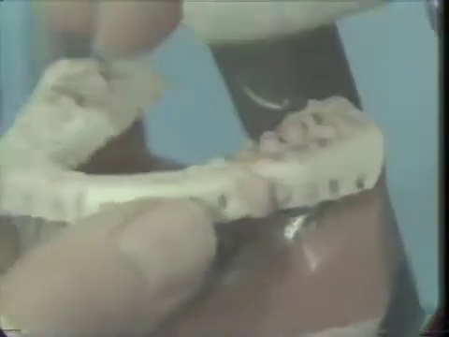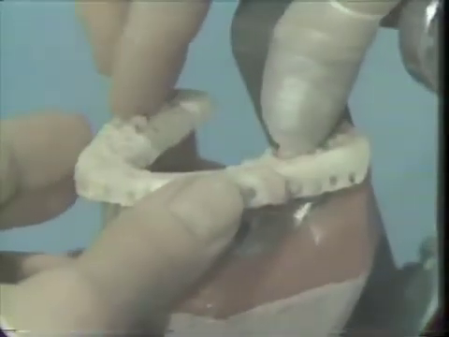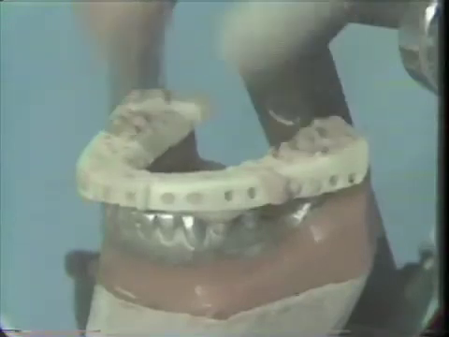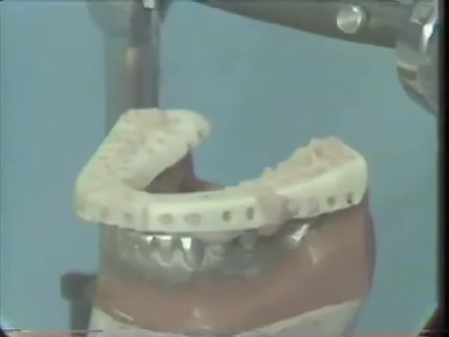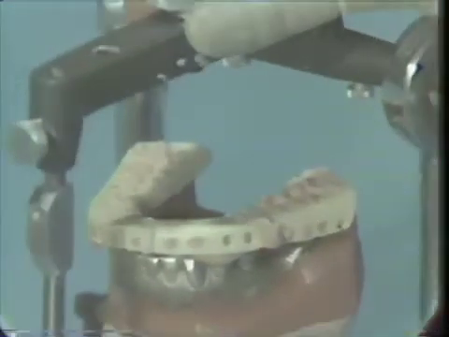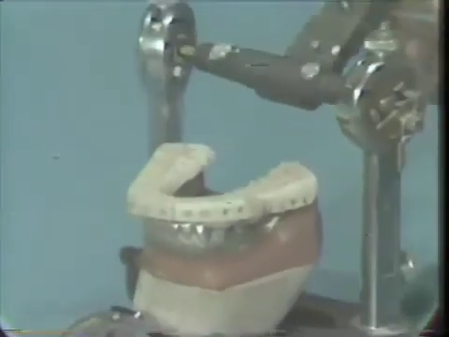So now all that's necessary is to reposition the stone key onto the articulator, and here you can see it's quite stable, and attach it to the upper portion of the articulator, and this will give us our functionally generated key.